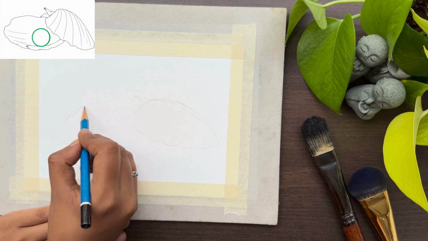And then draw a circle for the pearl. Now I'm using an eraser pencil for erasing the additional lines. With that, the outline is done.